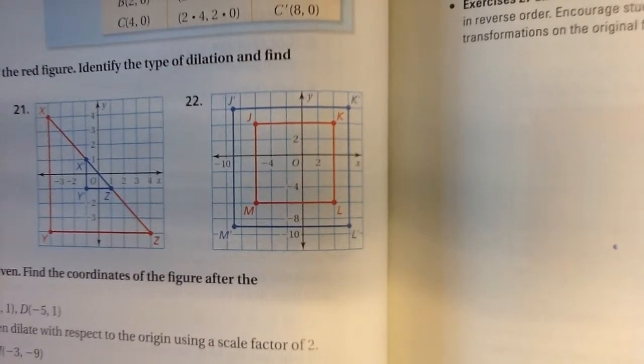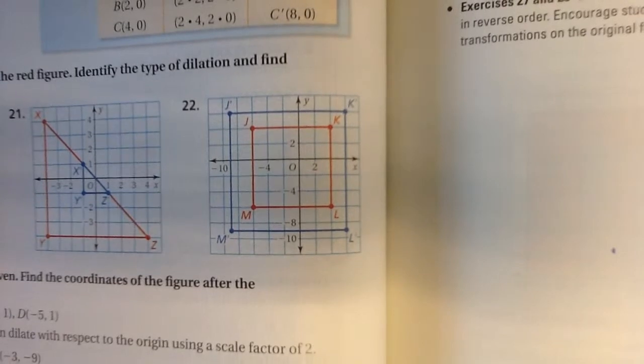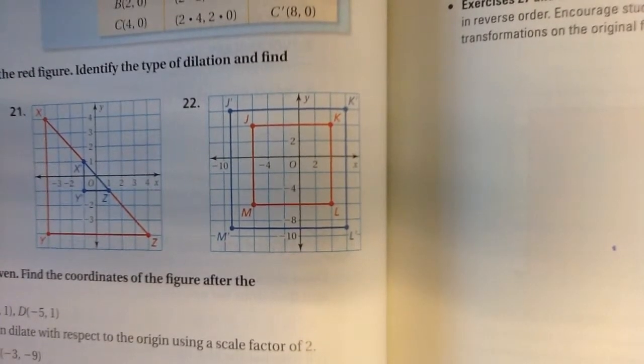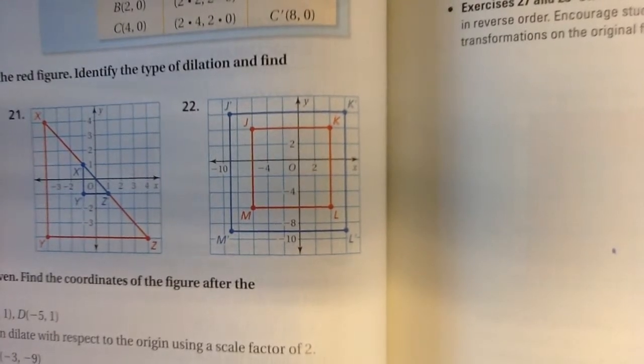Now, the first thing you need to identify, though, is which one's the original and which one's the image. Now, I'm hoping everybody in class knows this because we've done this before, and this is something we've talked about again and again. All right, if you look carefully, look which one has just the normal letters, which one has those prime marks.